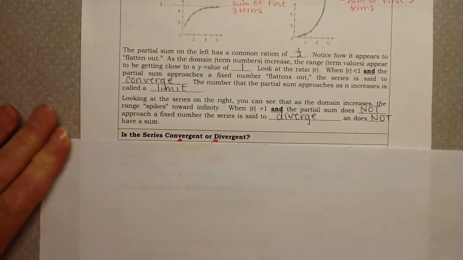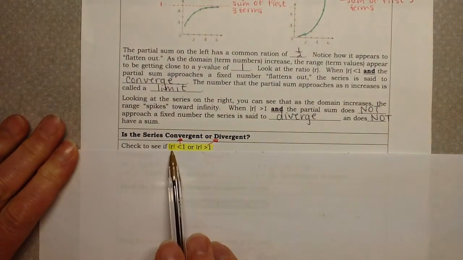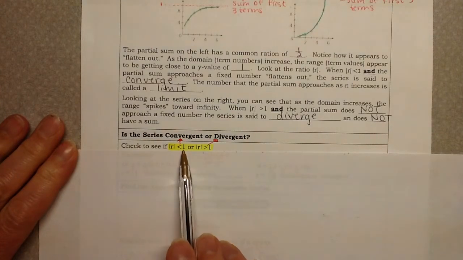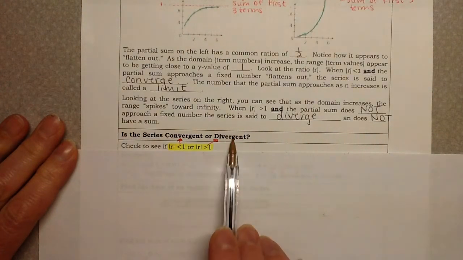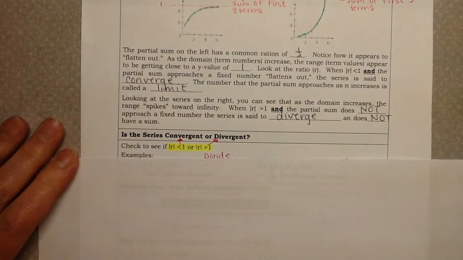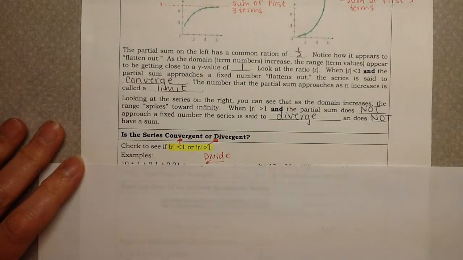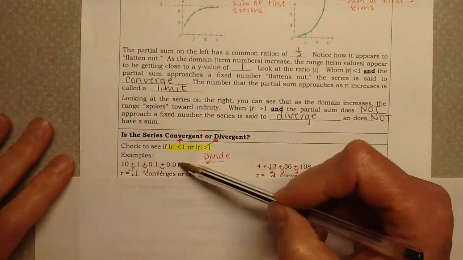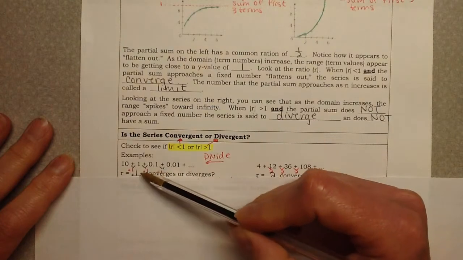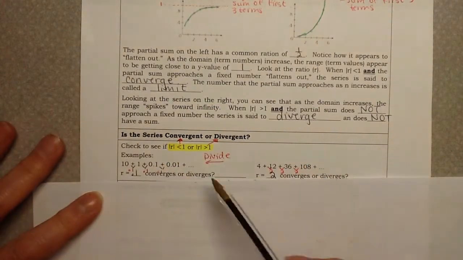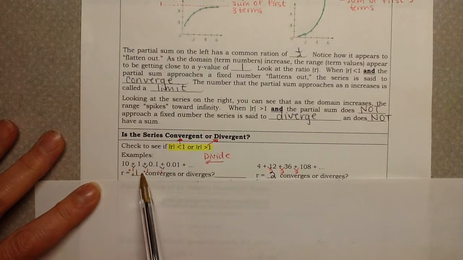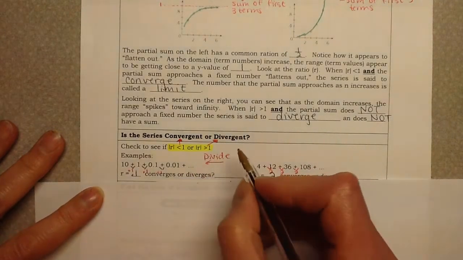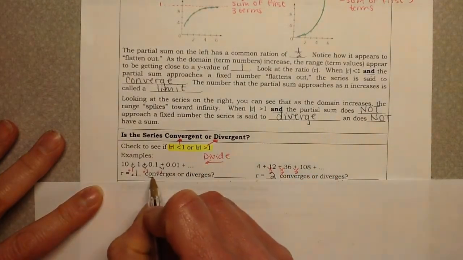Okay, now the first thing you have to decide is, is the series convergent or divergent? And all you look at is the absolute value of your common ratio. If it's less than 1, it's convergent. If it's greater than 1, it's divergent. All right, so always divide from right to left. So our first example here, we're dividing, and the common ratio is 0.1. So since the absolute value of that is less than 1, it's going to converge, and I'm just going to circle converges.